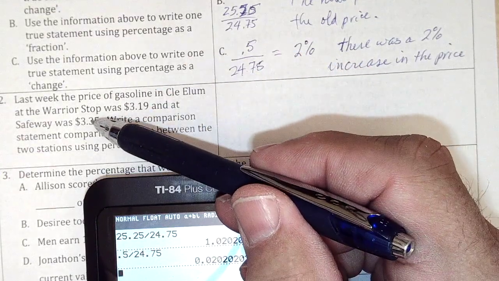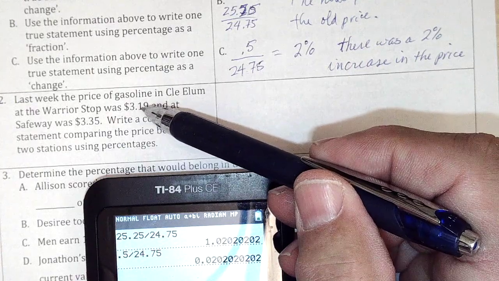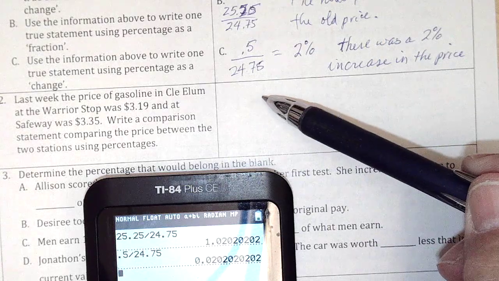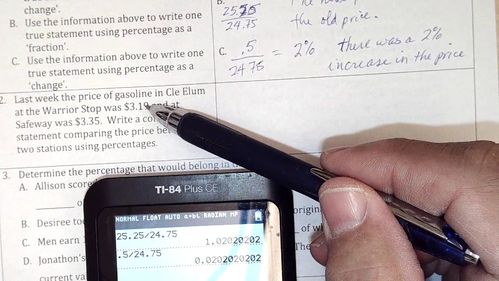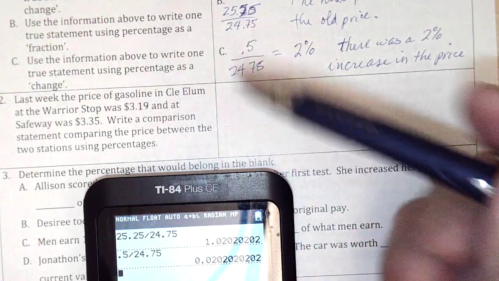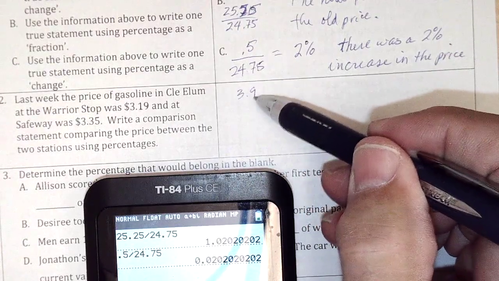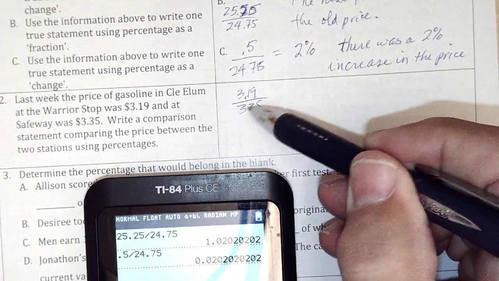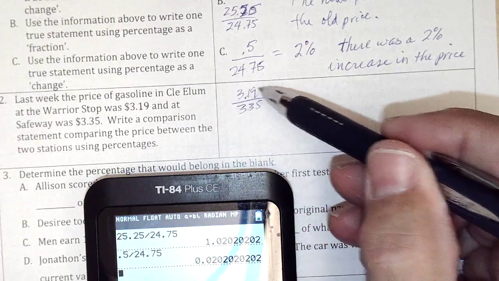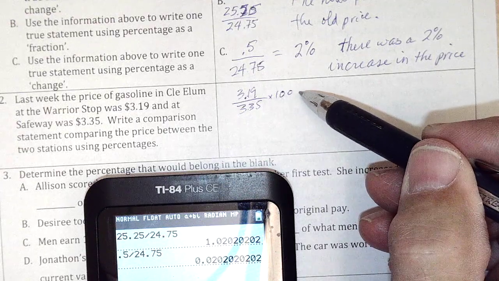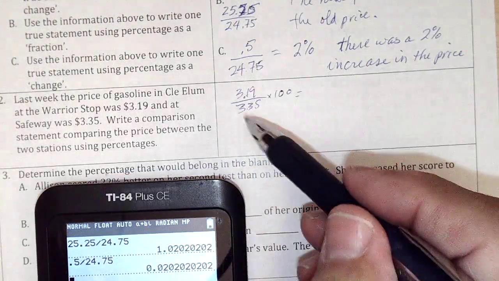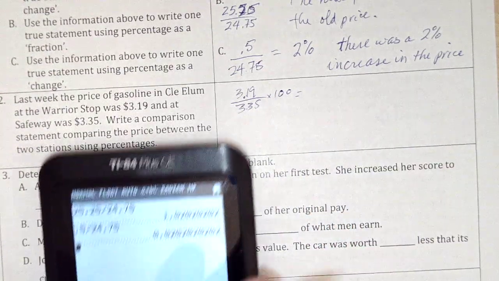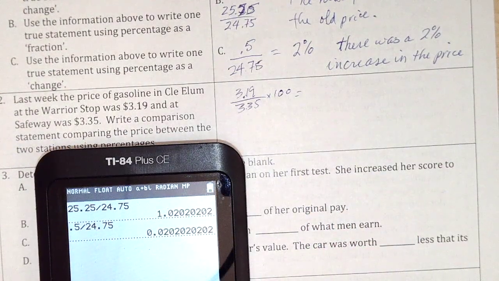You can put $3.35 over $3.19 and say Safeway's price is that percentage of Warrior Stop, or you can put $3.19 over the $3.35 and say Warrior Stop's price is that percent of Safeway's price. So there's two ways you can do that.